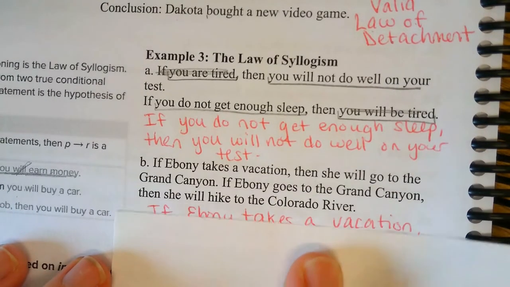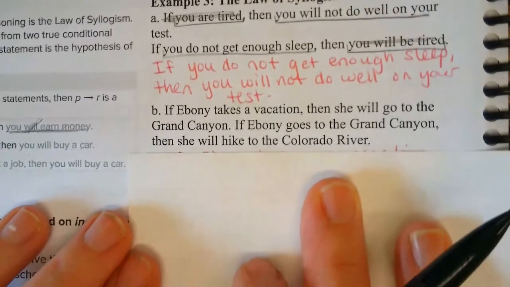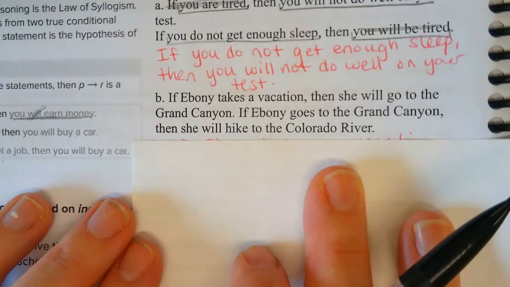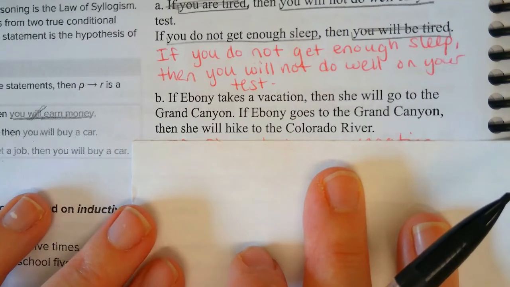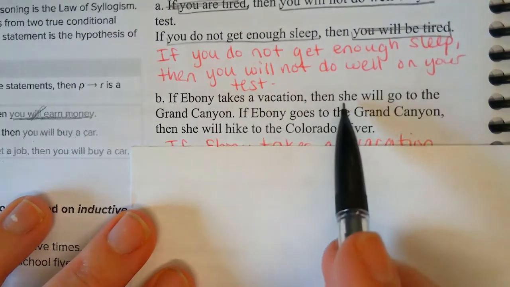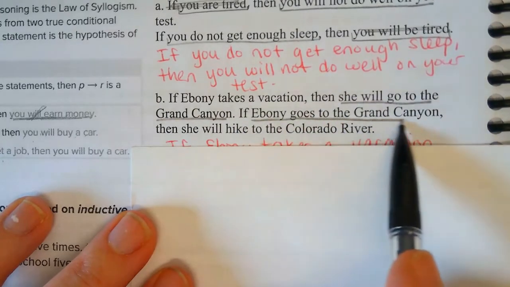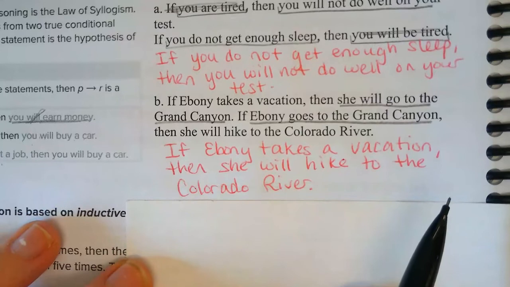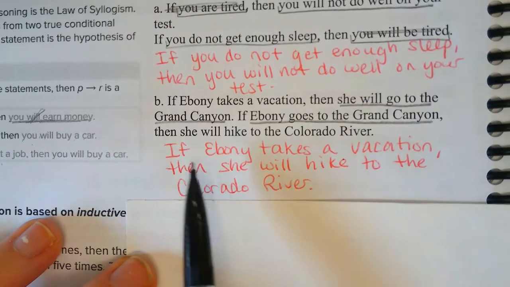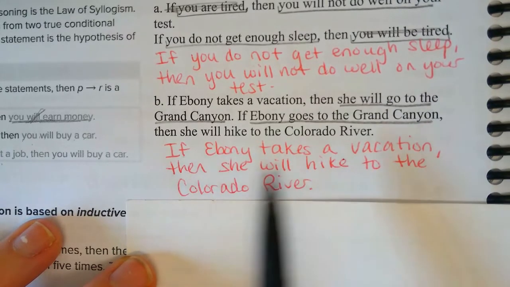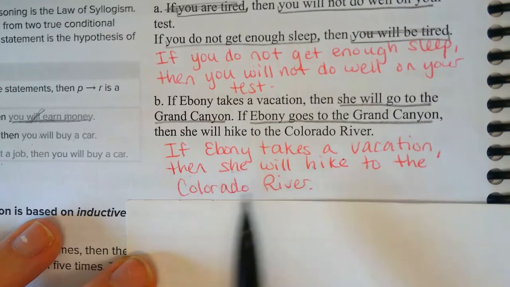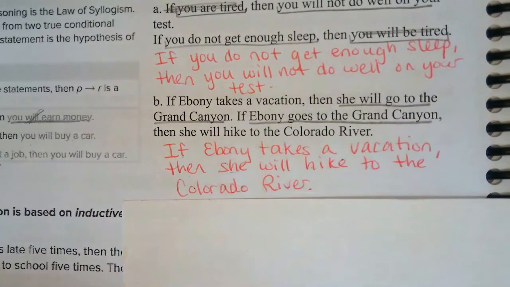Letter B. If Ebony takes a vacation, then she will go to the Grand Canyon. If Ebony goes to the Grand Canyon, then she will hike to the Colorado River. So since the conclusion of the first matches the hypothesis of the second, I can make it my own if-then statement. So if Ebony takes a vacation, then she will hike to the Colorado River.